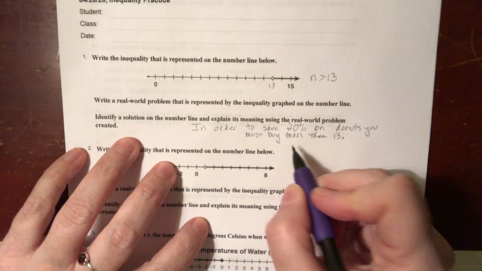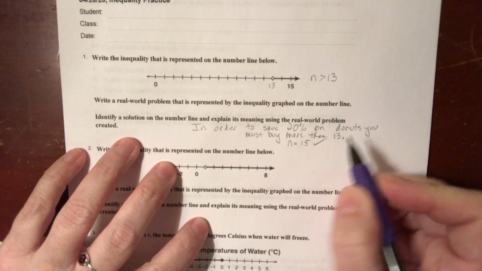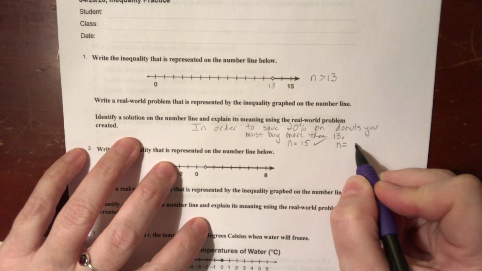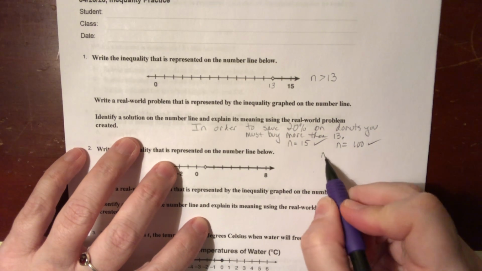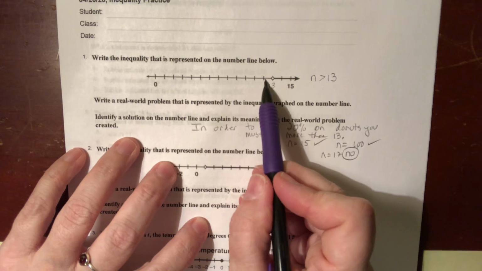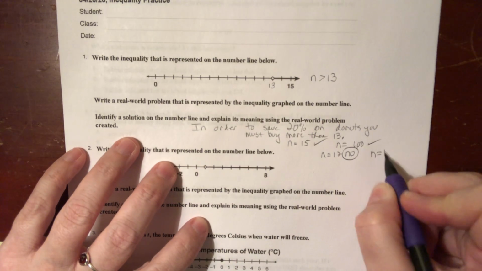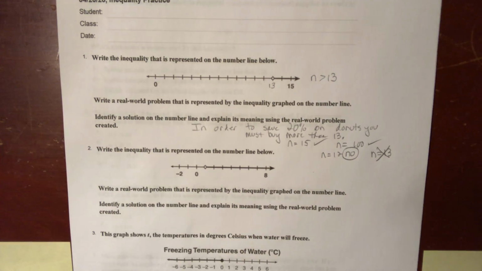And then it says identify solutions. So could n be 15? Yep. Could n be 100? Yep. Could n be 12? No, because 12 is over here. Could n be 13? No, it cannot, because it cannot be equal to 13.